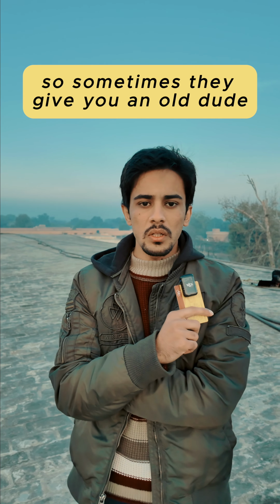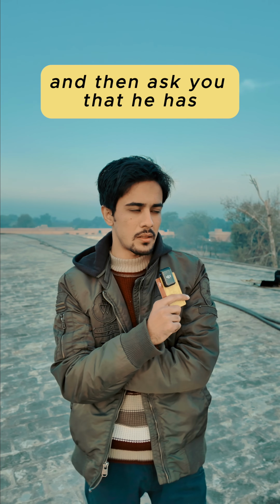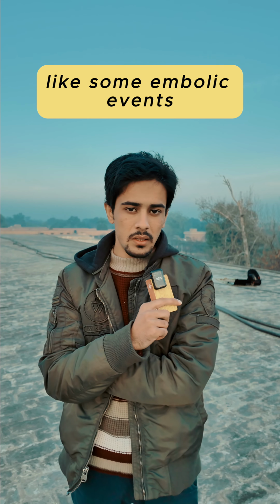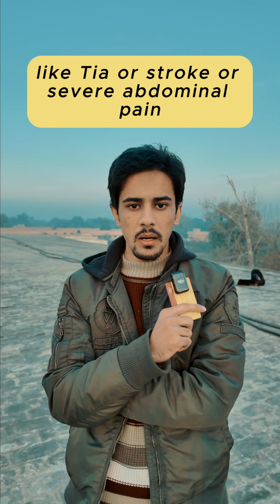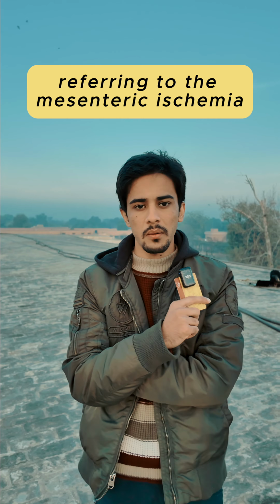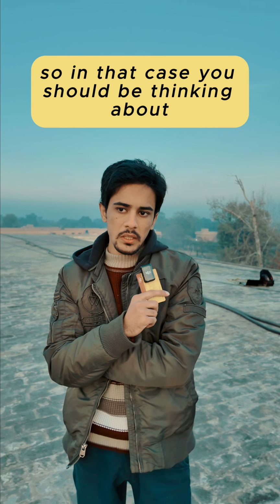So sometimes they give you an old dude and then tell you that he has some embolic events like TIA or stroke, or severe abdominal pain referring to mesenteric ischemia. So in that case, you should be thinking about atrial fibrillation.